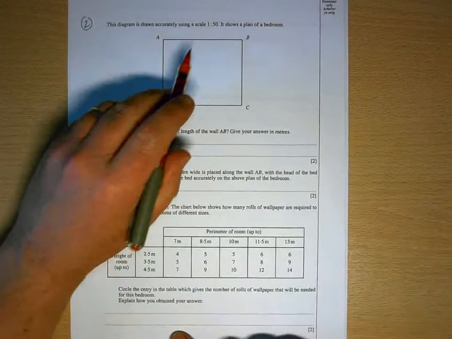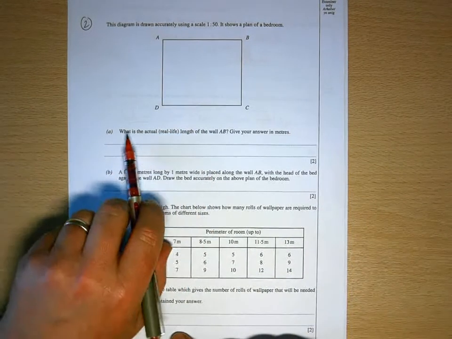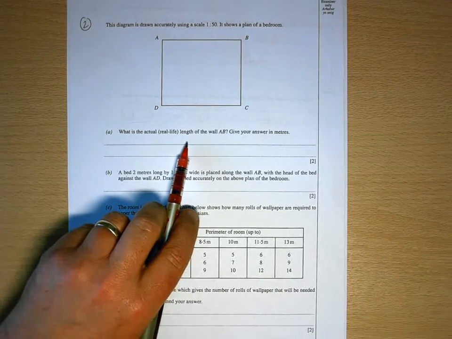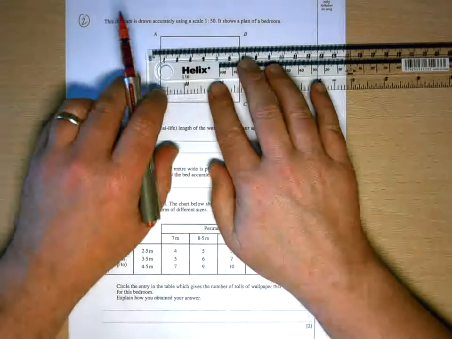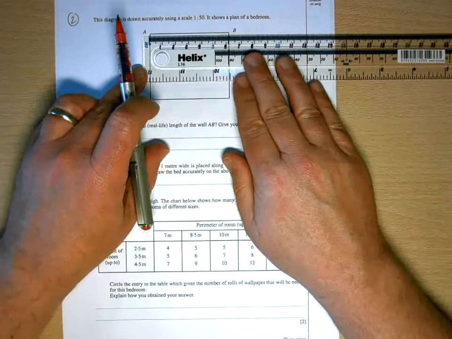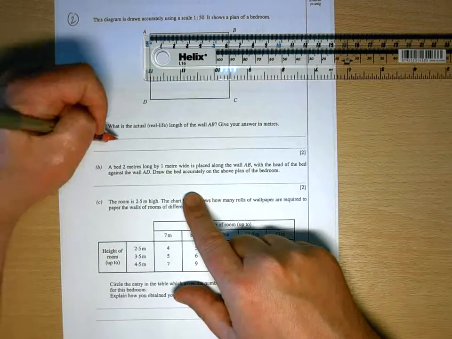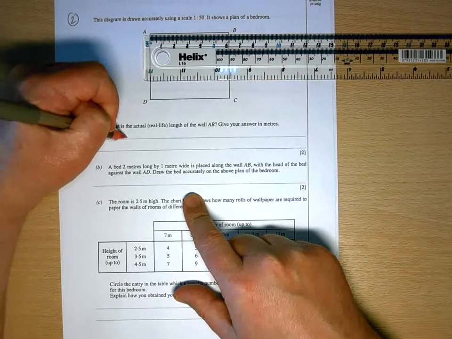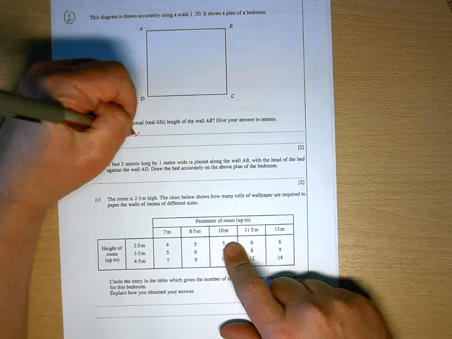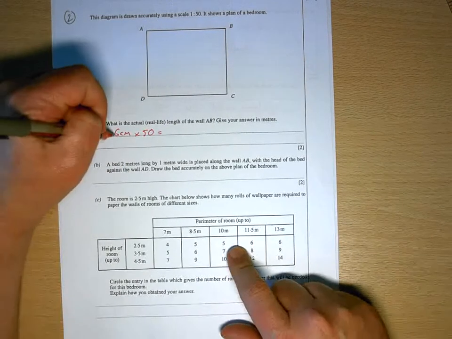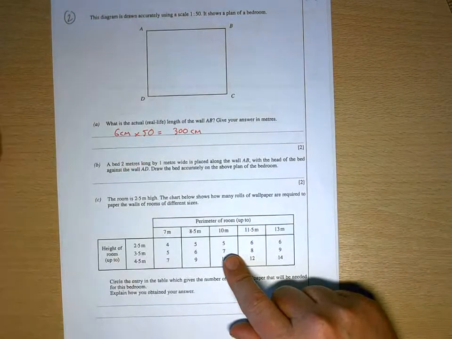Okay, so this time the scale is 1 to 50. And it shows the plan of a bedroom. What's the actual real life length of the wall AB? So using a ruler, I'm going to measure AB in centimeters, and you will see that it is 6 centimeters. So the scale is 6 centimeters. It's going to be 50 times bigger than that in real life. So we do 6 centimeters times 50, which will be 300 centimeters.